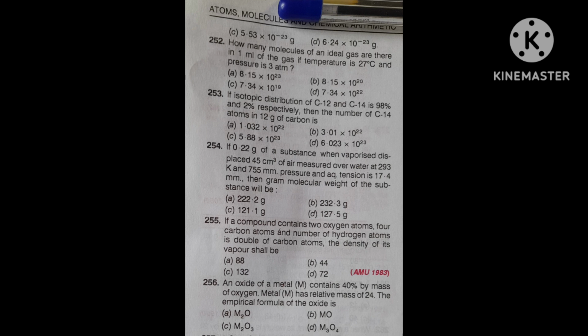The volume is 45 cc because it displaced 45 cc of air. It means the volume of 0.22 gram of substance was 45. Now you know the P1 V1 value, divided by T1. The temperature is 293, as given.